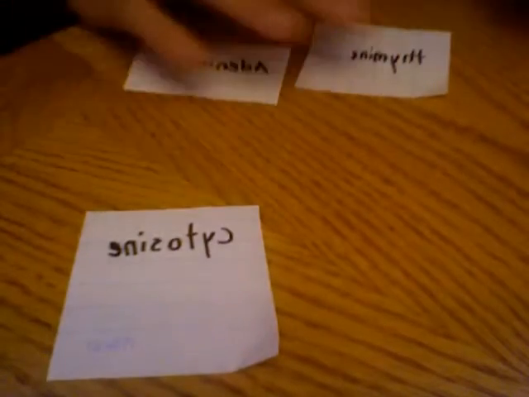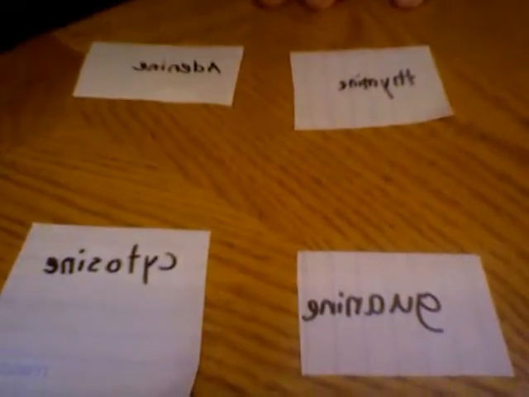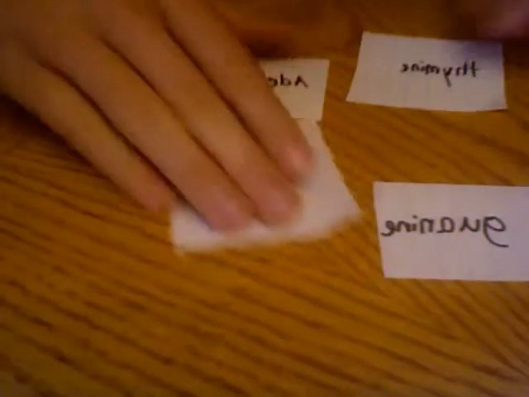Each base only has one thing it can pair with. A thymine can only pair with an adenine, and a cytosine can only pair with a guanine. For instance, a G can pair with a C, and an A can pair with a T. Now there's one more base that comes in later, but that's during transcription and translation.